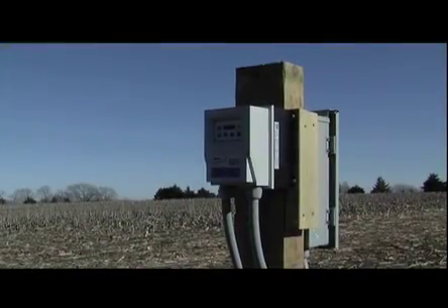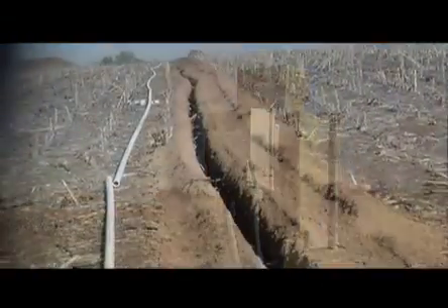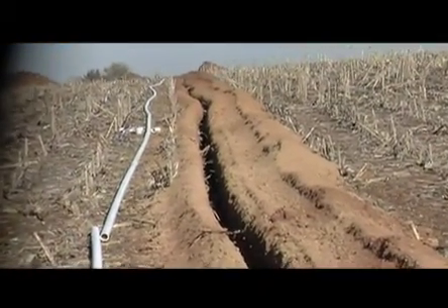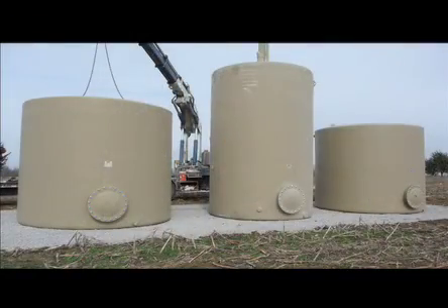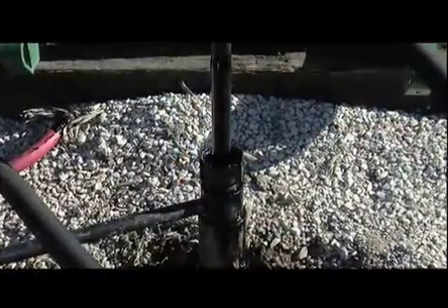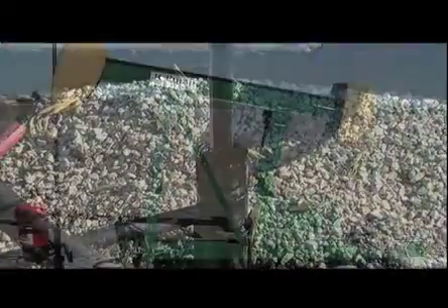The final step is to install electricity to the pump motor and connect an underground pipeline from the well to the oil holding tanks. Once completed, you have producing oil wells.